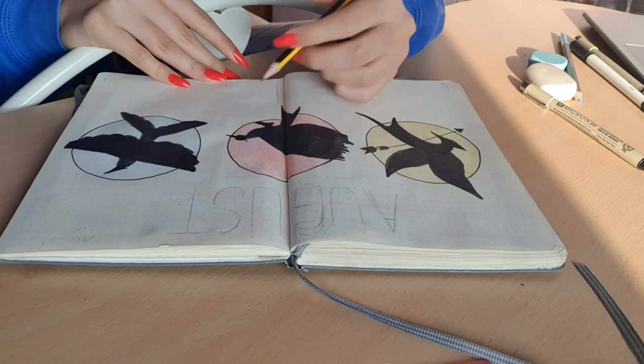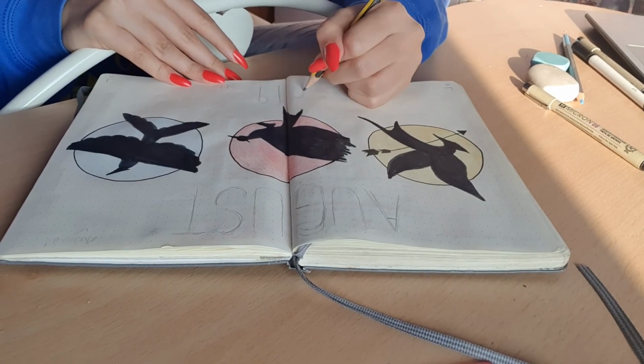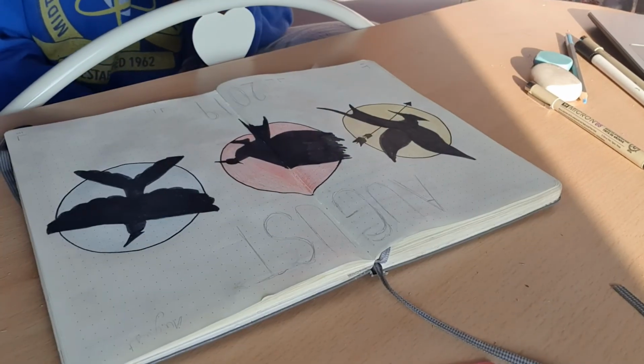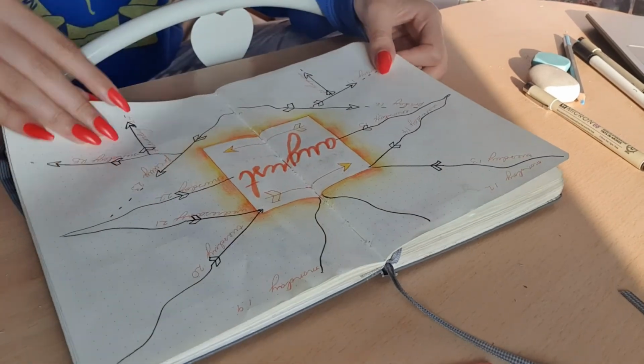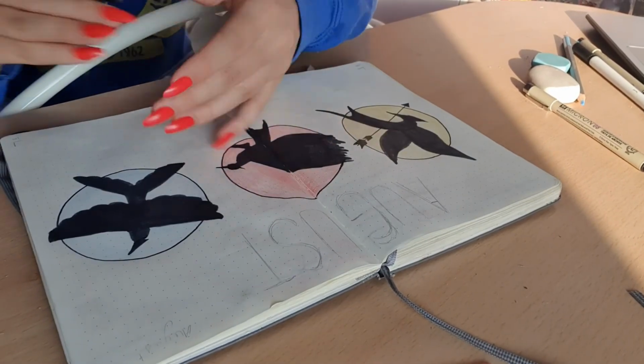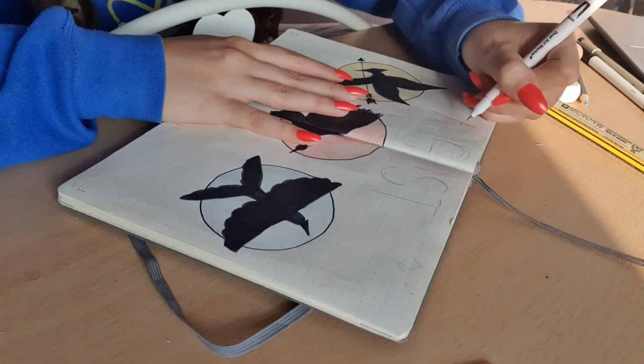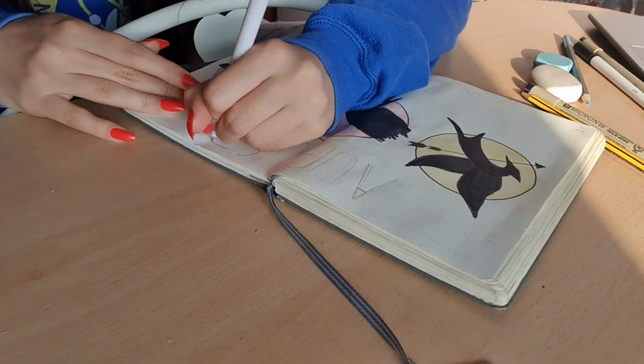And I'm just drawing 2019 at the bottom to fill the gap, really. No other reason. Then I'm just trying to pick a colour to write it in. I decide on the colours of the circles.